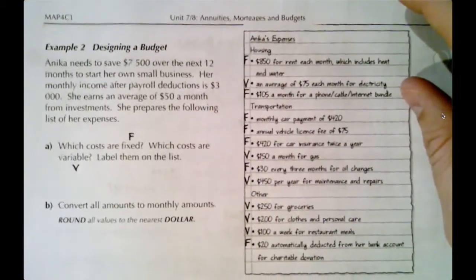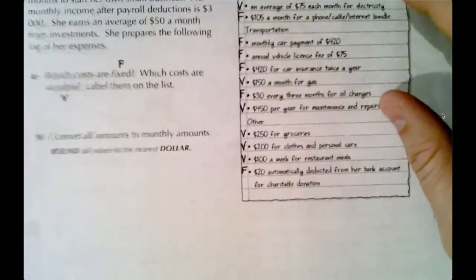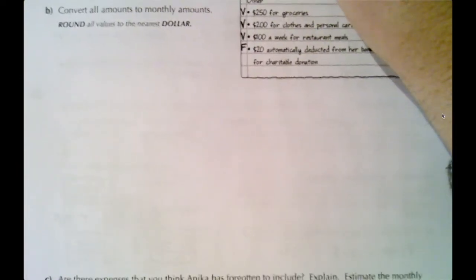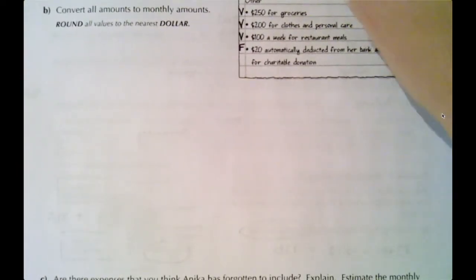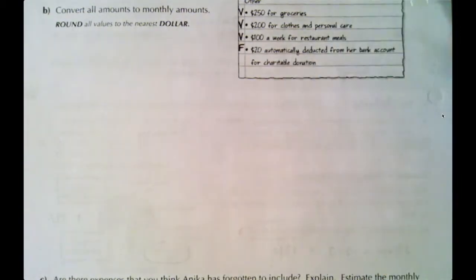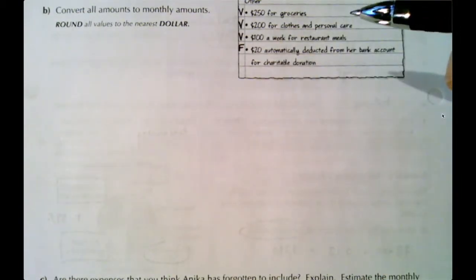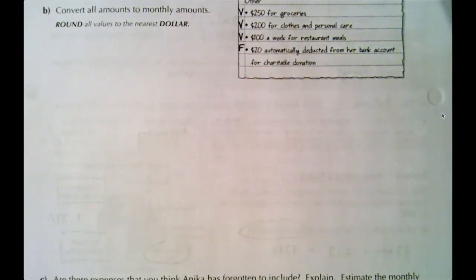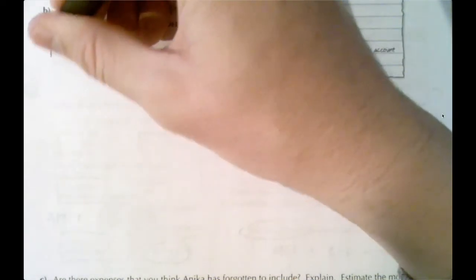So let's go through the list, and anything that's not monthly, we're going to convert. Let's scroll up here. Now you won't be able to see the list, but I'll write it down for you. If you want to look at the list while I talk about it, that's fine too. The first one on the list is monthly rent, which is definitely monthly. Electricity is already monthly. Phone, internet, cable is already monthly. Car payment is already monthly. Annual vehicle licensing fee is the first thing that's not. So license.